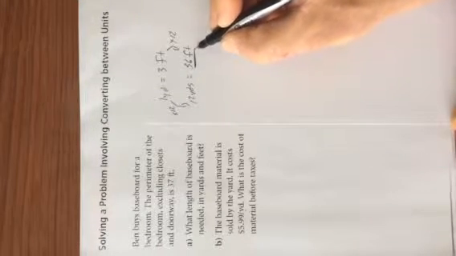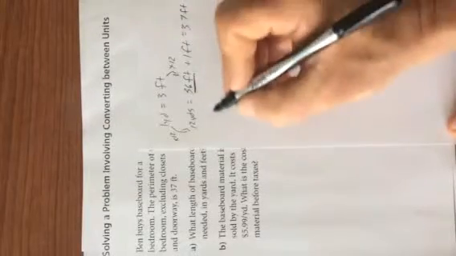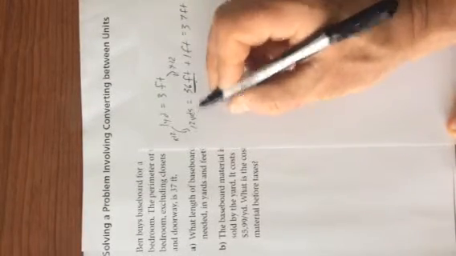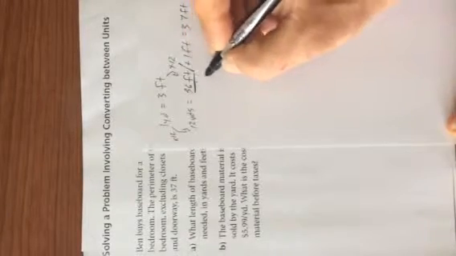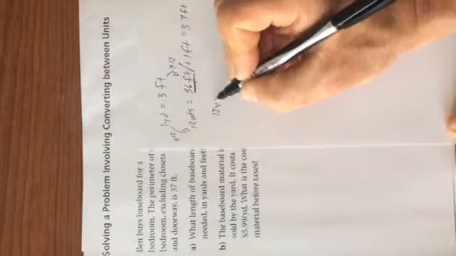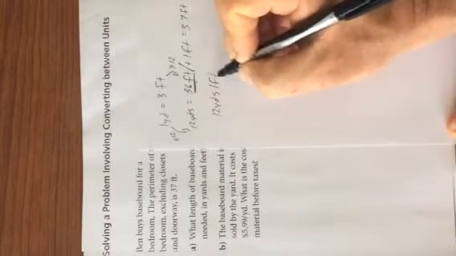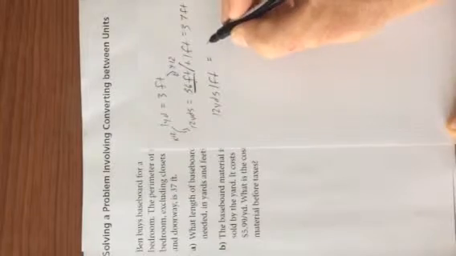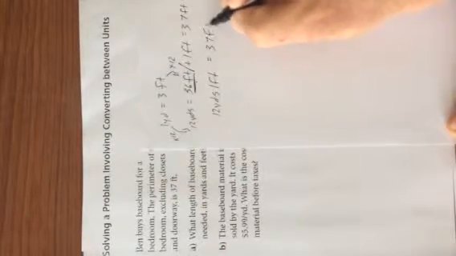I have 36 feet plus 1 more foot equals 37 feet. What's cool about that? That means 36 feet is equal to 12 yards. So 12 yards, 1 foot, is 37 feet. Here's part A taken care of.